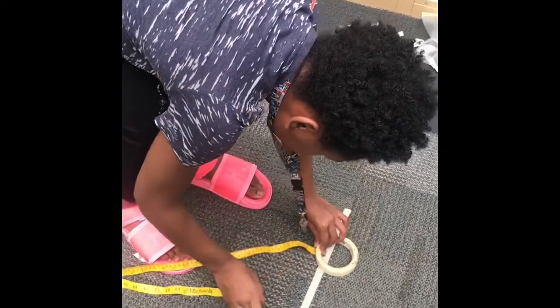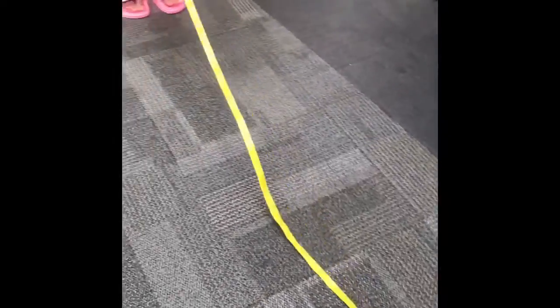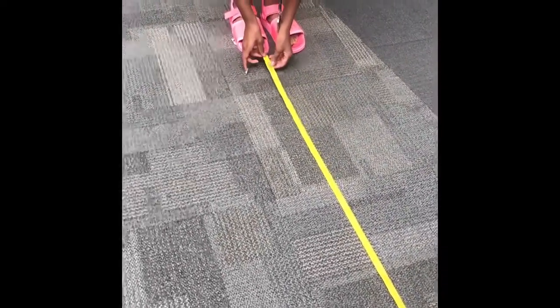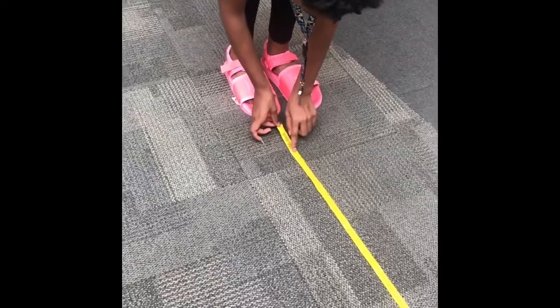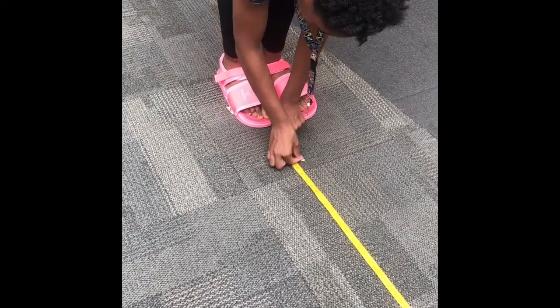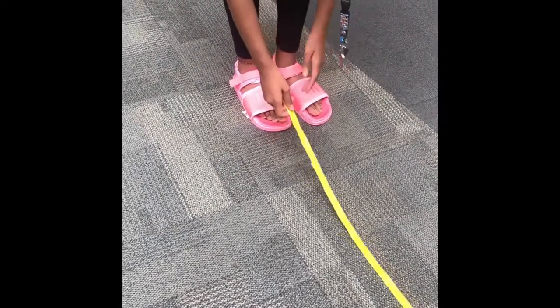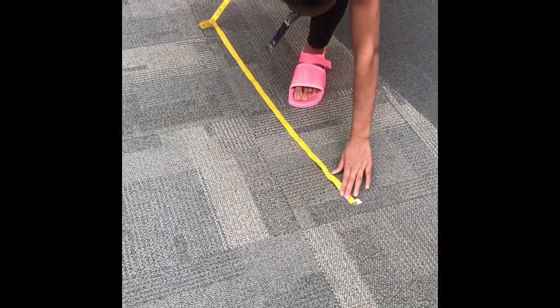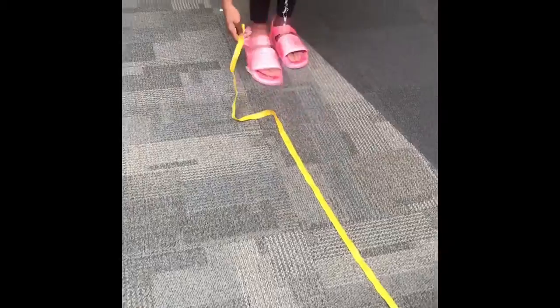Now that we've launched our rubber bands 3 times, we're going to measure the distance that it traveled. If your tape measure or your distance is longer than the tape measure, you're just going to mark it and then continue to measure.